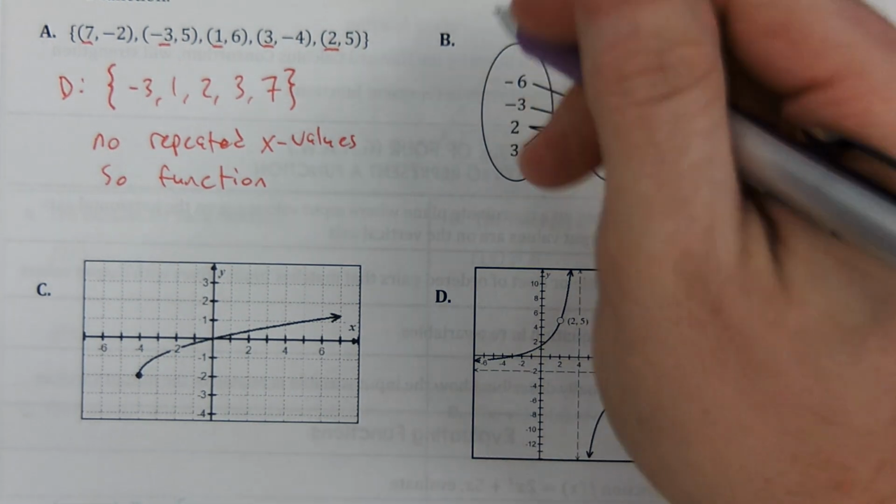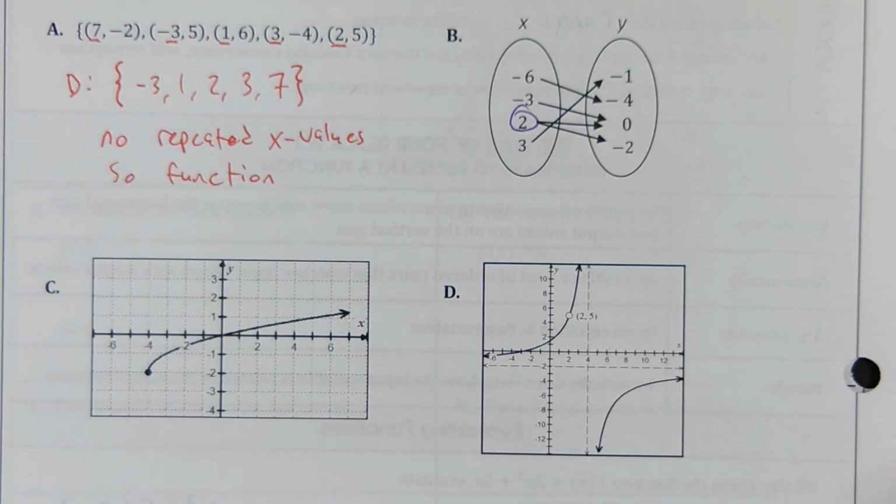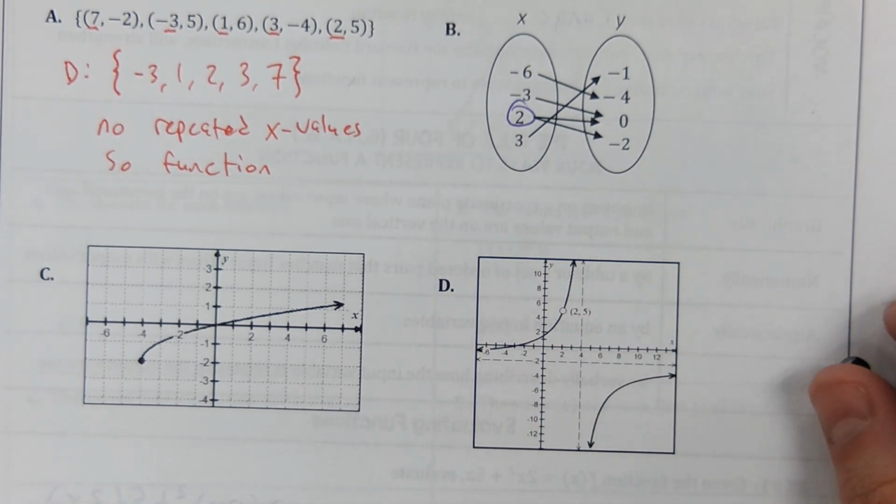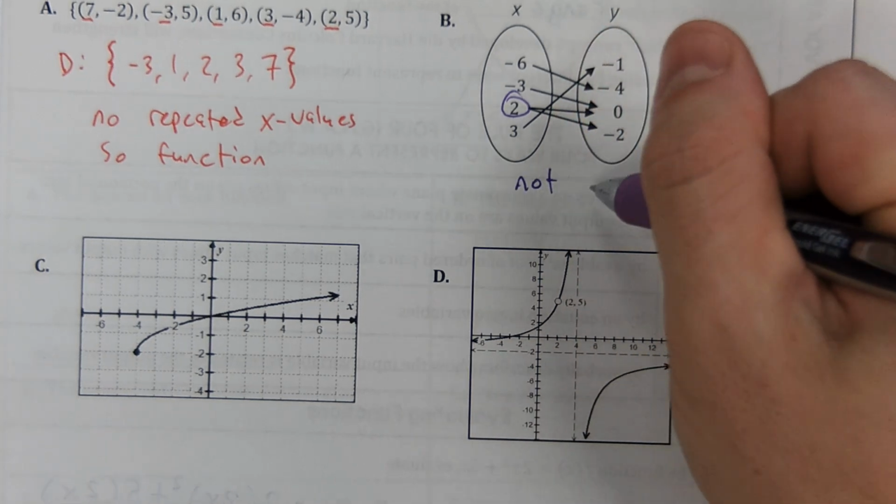This right here is a problem because it points at 2 different outputs. Every now and then this calculator says 1 plus 2 is 5. Okay? So this is not a function.